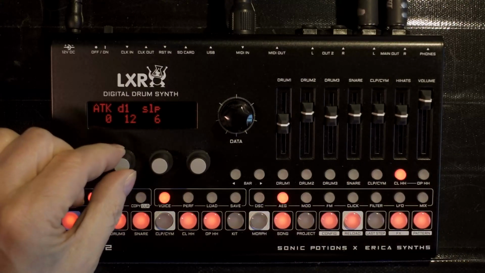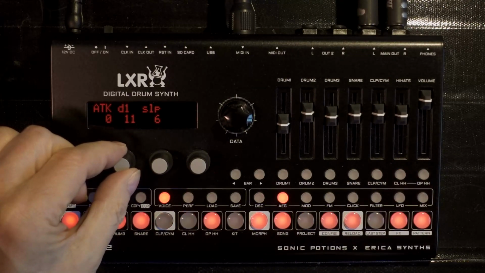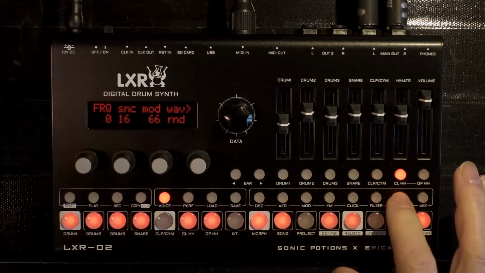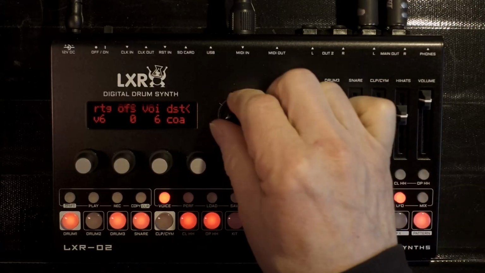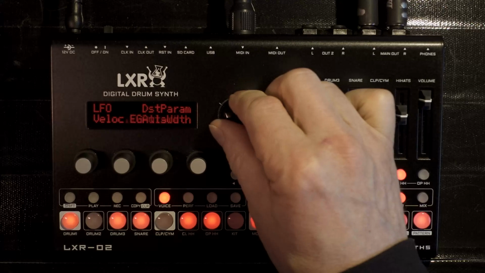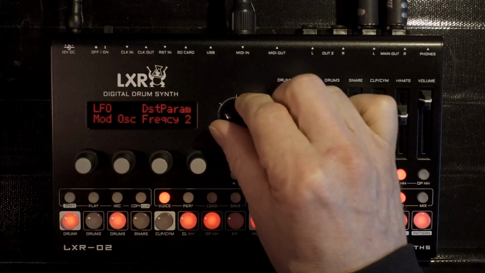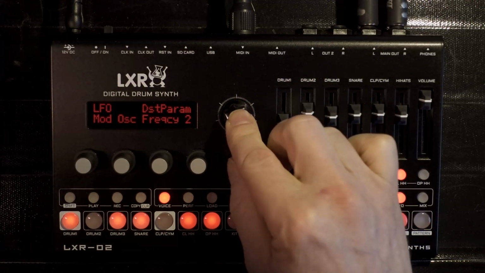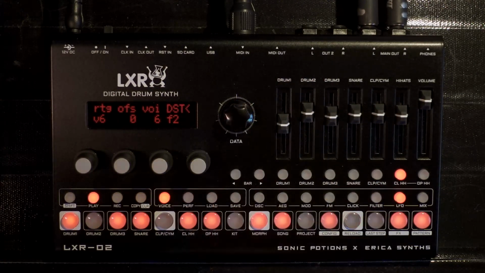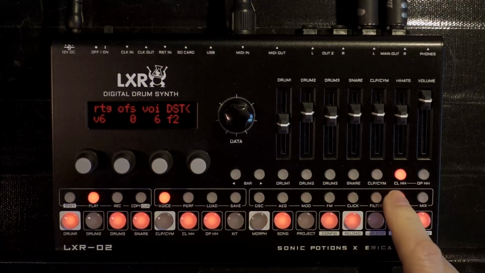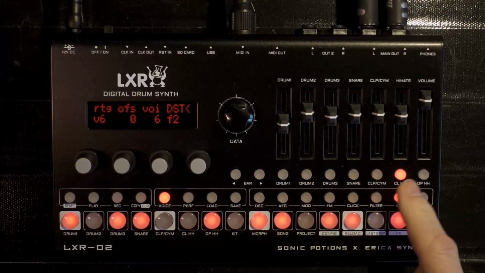That's a big bit of nothing really. If we change the destination to one of the FM parameters, it's a bit more interesting because that's what's creating the hi-hat sound, is the FM.